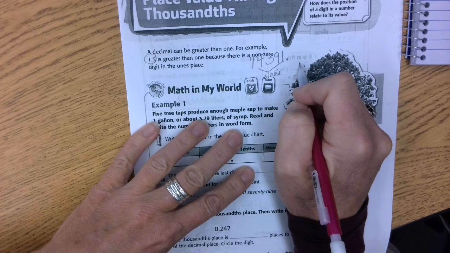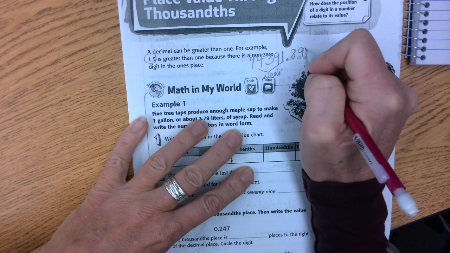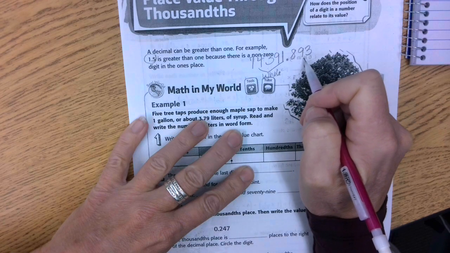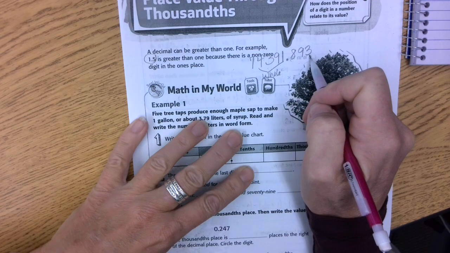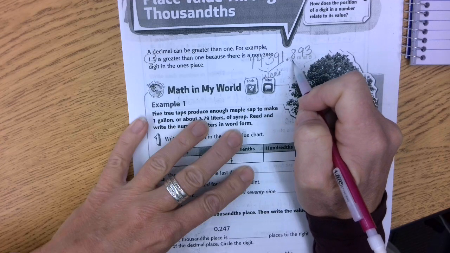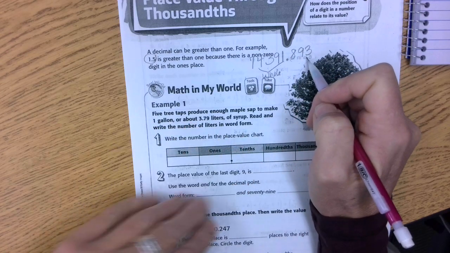So this is where the pieces are. This is where the leftover pieces of numbers are. So I could have like 893. Even though it's 893 thousandths, it's still less than 1 whole number, because if this was a whole number, it'd have to be over here. So this is less than a whole number, okay?